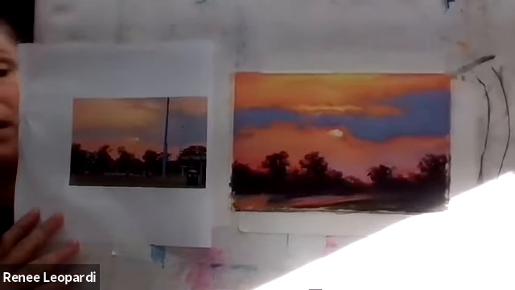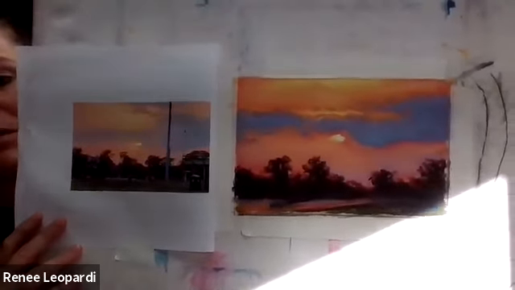So today can be for you a study of the sky in the painting and playing with clouds and all that kind of good stuff, or it could be an actual painting with a nicer composition. So just take a minute and think about how you want to do that.